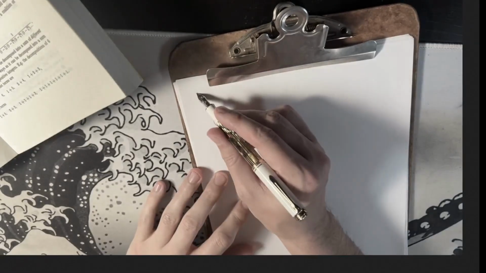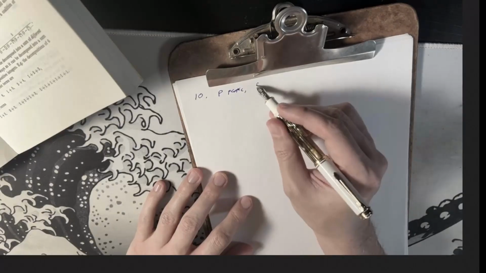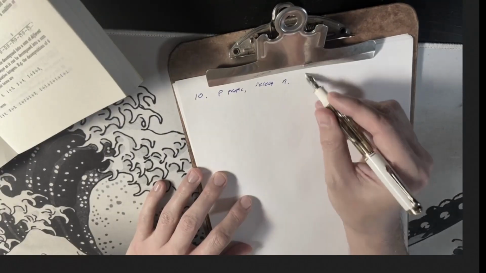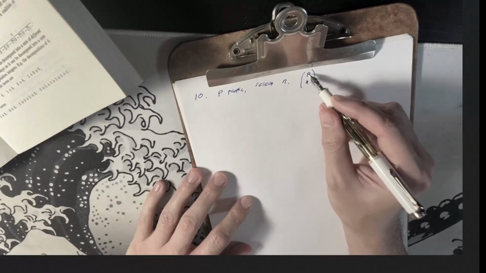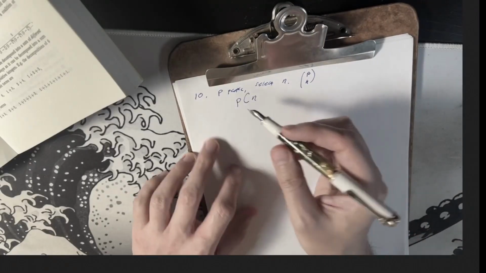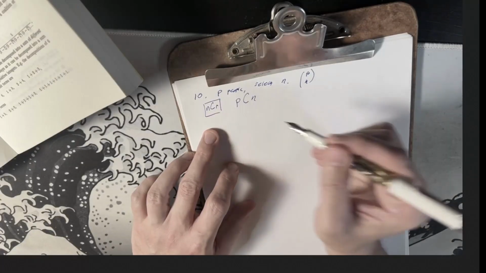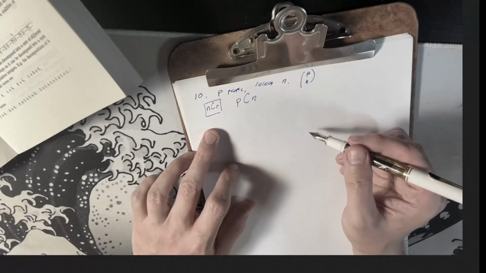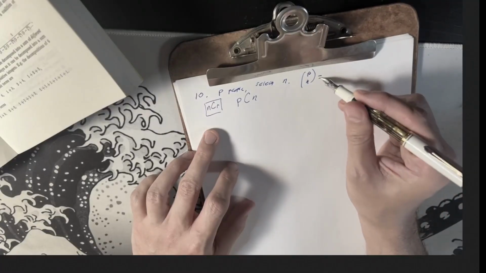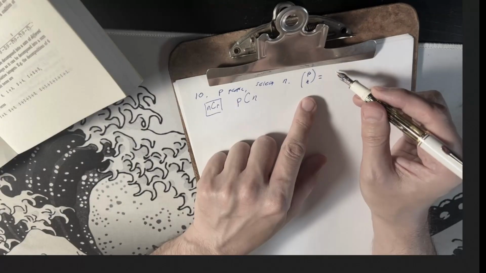10, obviously, I remember. 10 doesn't take any effort. 10 says you have P people, select N of them. P choose N, this is a pretty common notation for this. A lot of people have an NCR button on their calculator for combinations, but P choose N. I want to say, wow, it's been a long time.